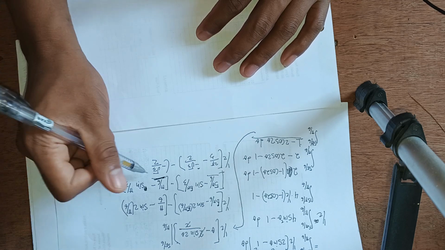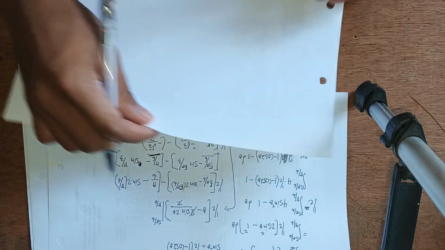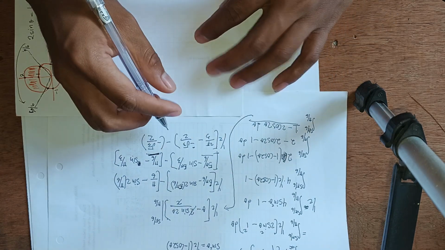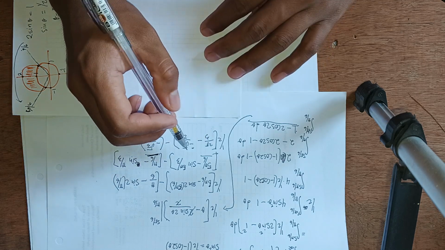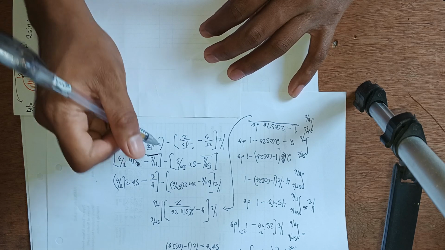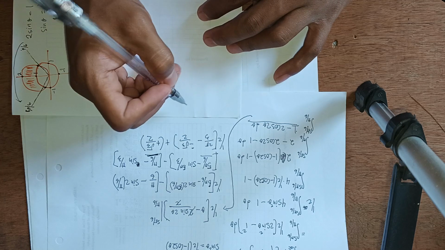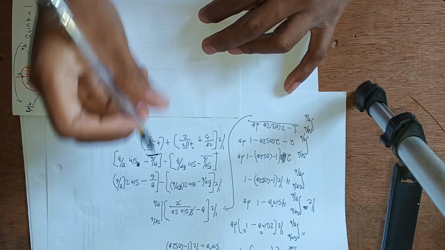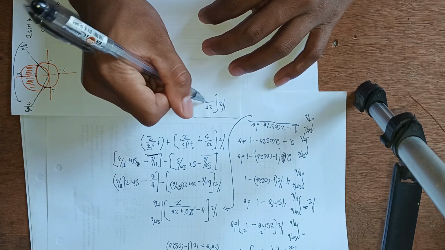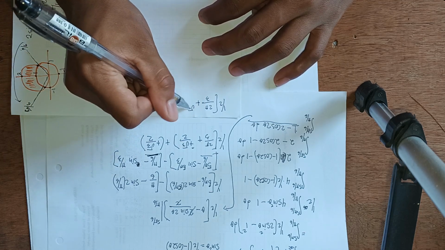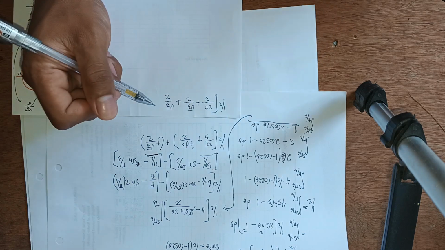So 1/2 times 2 pi over 3, we can make this plus if we multiply negative times negative, so 1/2 of 2 pi over 3 plus square root of 3 over 2 plus square root of 3 over 2.